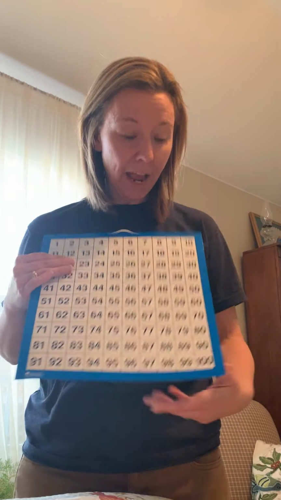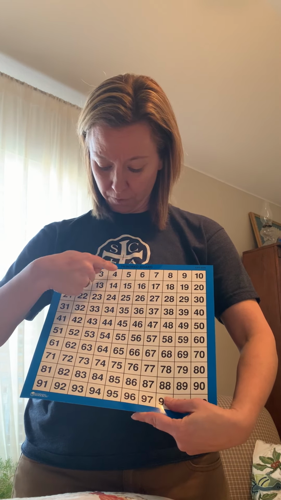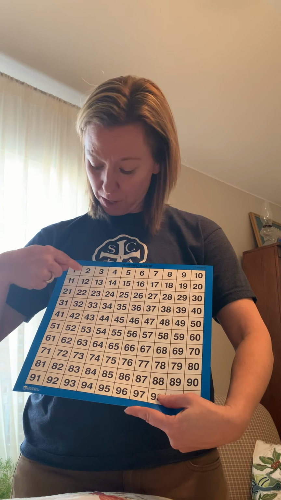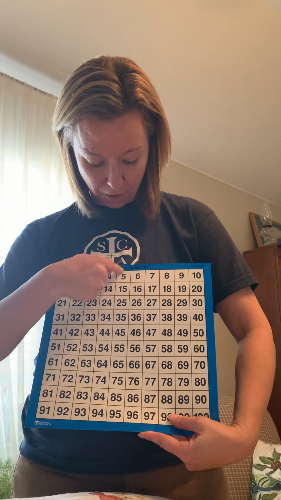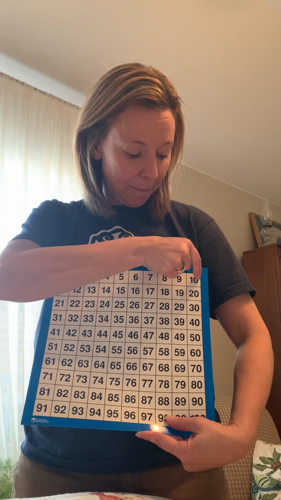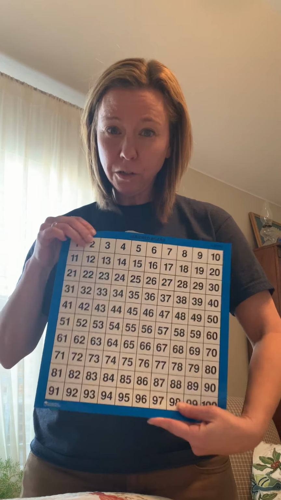So let's say I know I have 6, 4, 2, right? 2, 4, 6, right? I can see the pattern. I skipped over a number. Skip over a number, skip over a number, skip over a number. So if you need to, you can use your hundreds chart. All right, our last thing we're going to do is our coin cup for our math meeting strip.